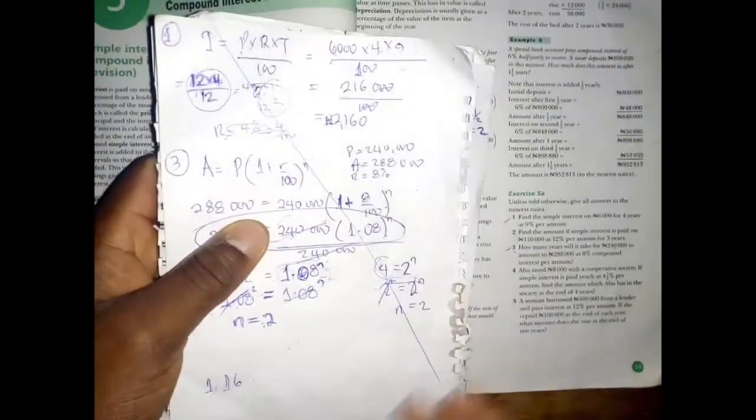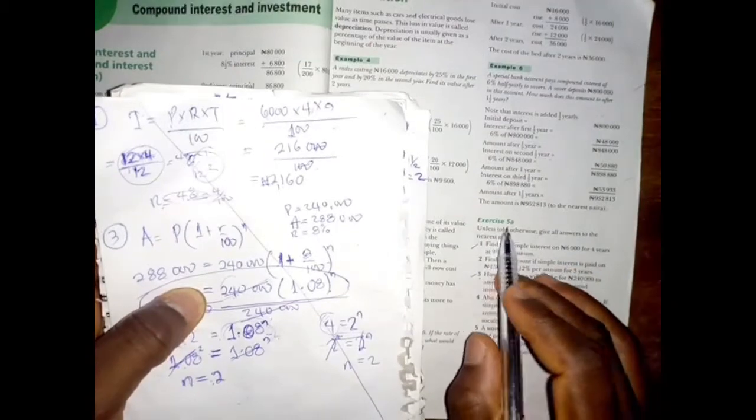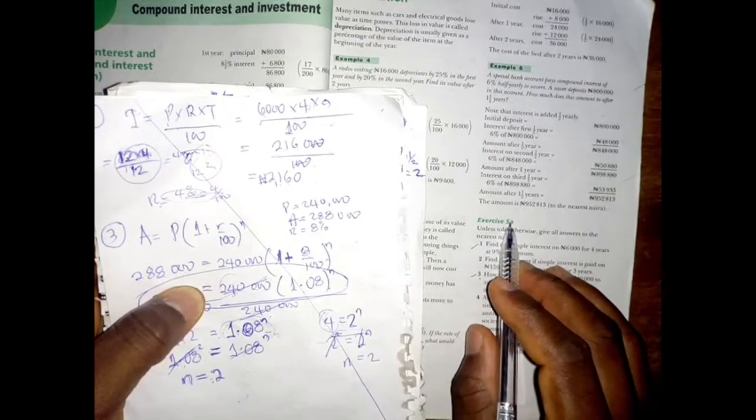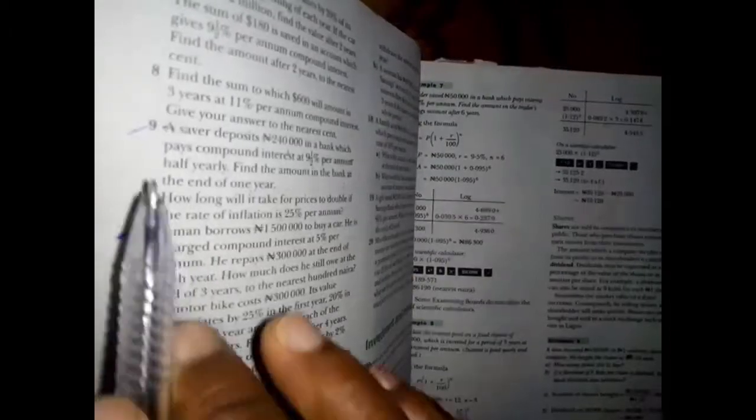So here we're going to be looking at some exercise quickly. I'm going to be taking exercise 5A, number 1, number 3, then number 9, and number 16.